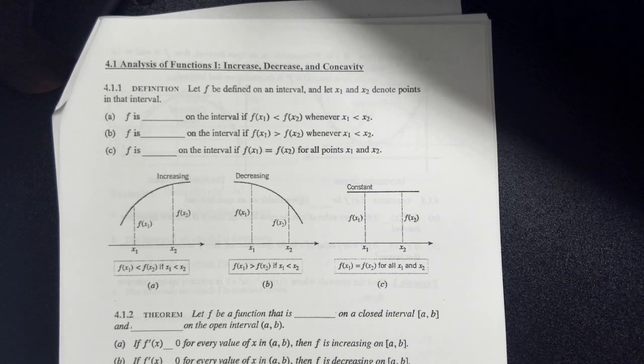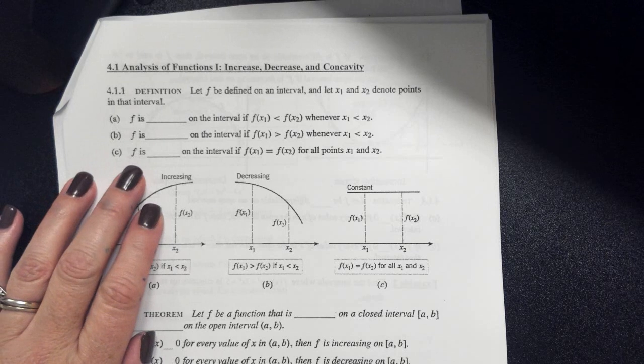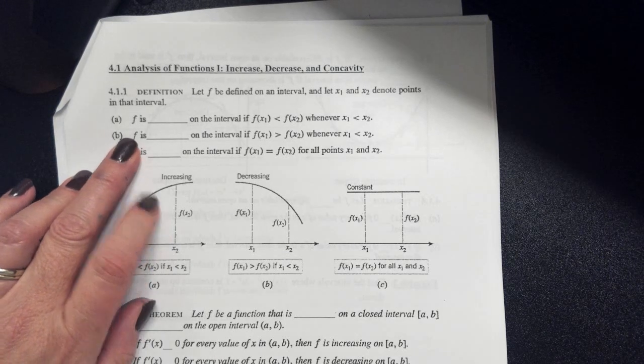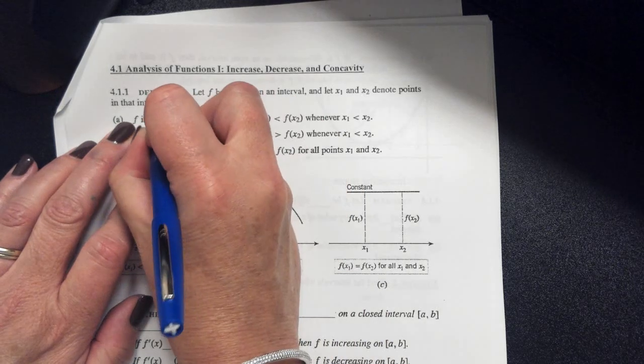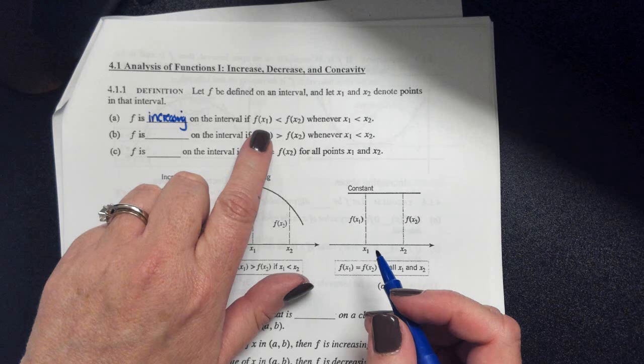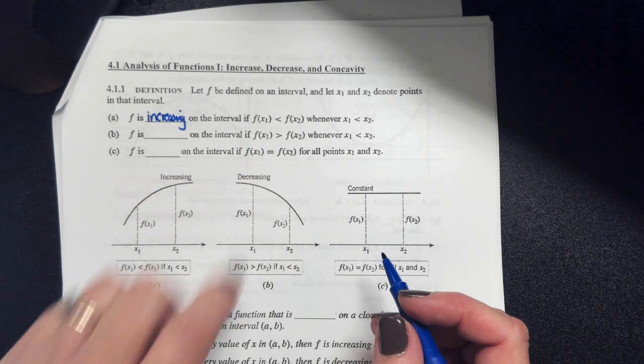So just our introduction on section 4.1, we are going to talk about increasing functions, decreasing, and concavity. So let's talk about what it means to be increasing. We can say a function is increasing if f of x sub 1 is less than f of x sub 2.